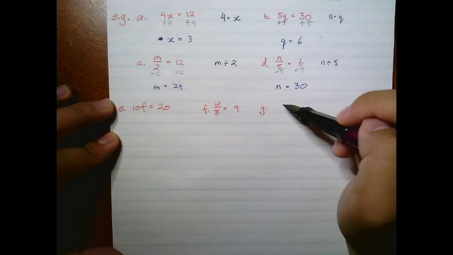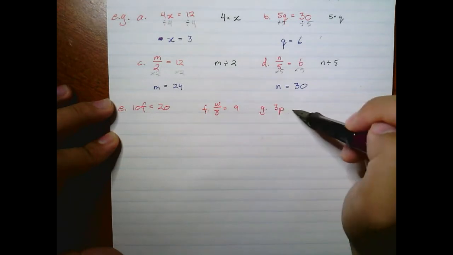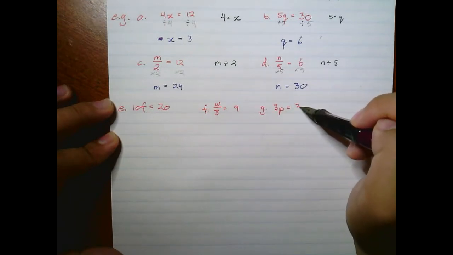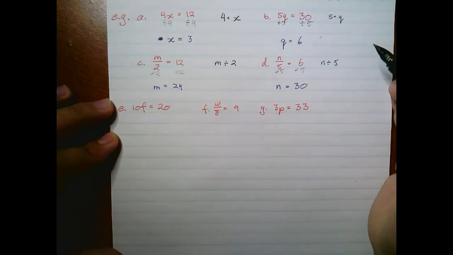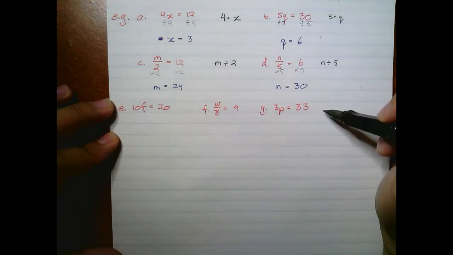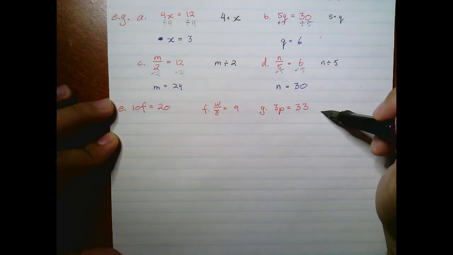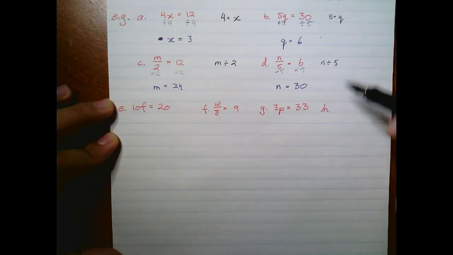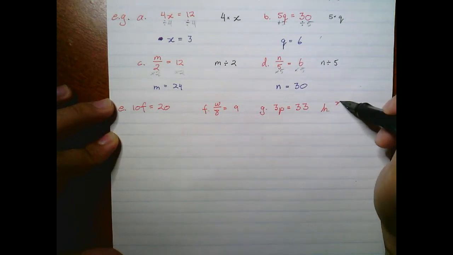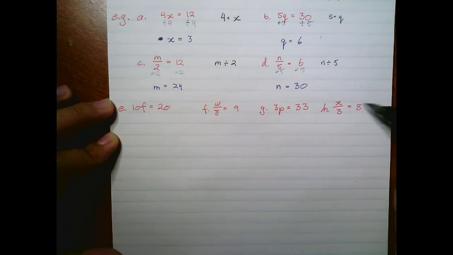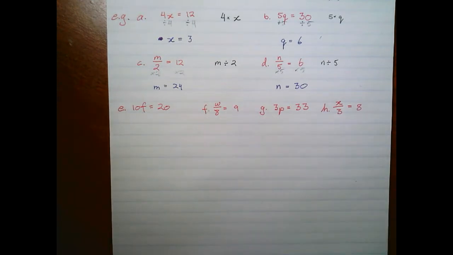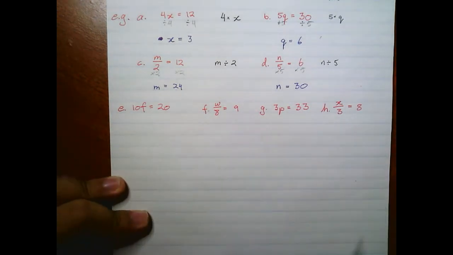Question G is 3p is equal to 33. And question H is x over 3 is equal to 8. So here we go. Hope you had some time. You can pause the video now and give these a go.